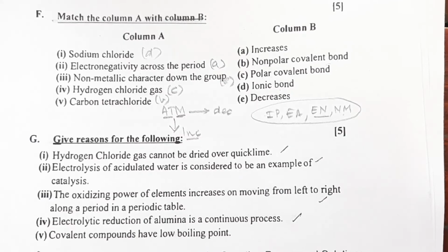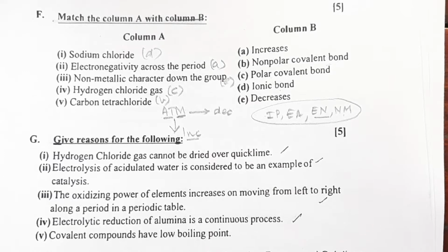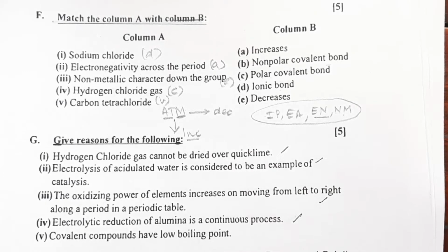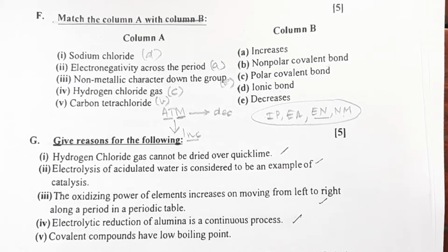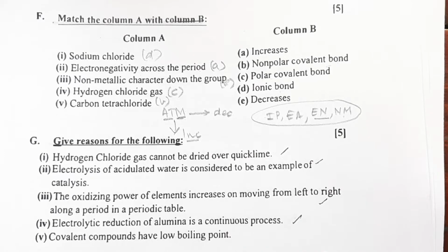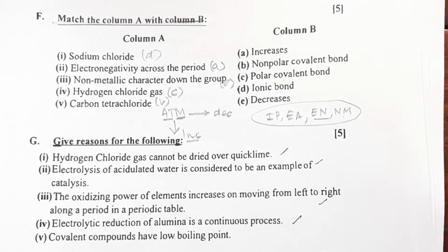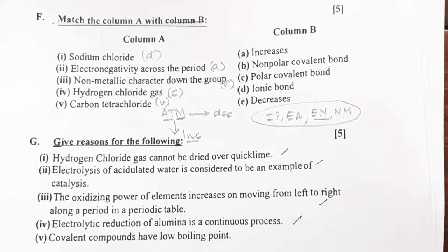Okay. The fifth one, covalent compounds have low boiling point. Now covalent compounds have only molecules which are held together by weak van der Waals forces. And so when we apply heat, the weak van der Waals forces are overcome with lesser energy because they are weak bonds. So when you supply less energy, the molecules are going to separate, which means the boiling point is going to be at a lower energy level, which means lesser temperature.